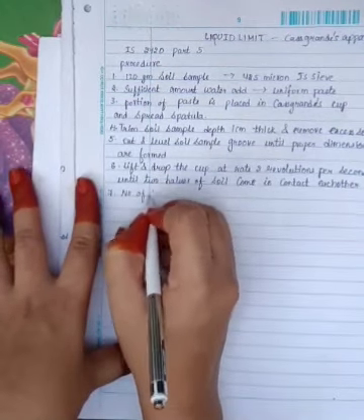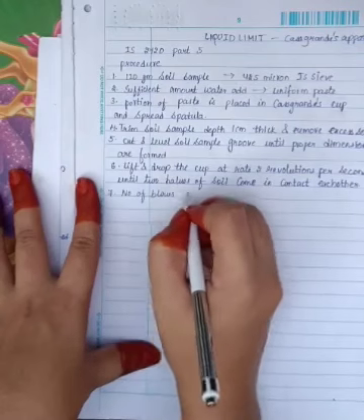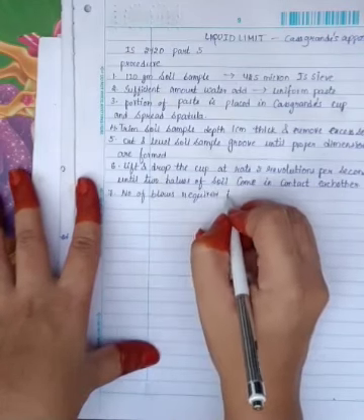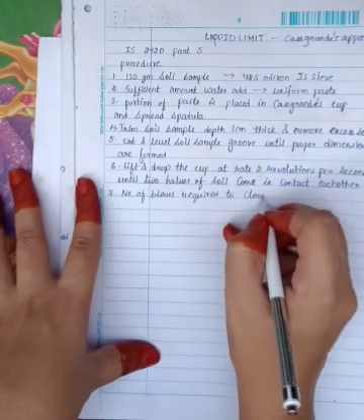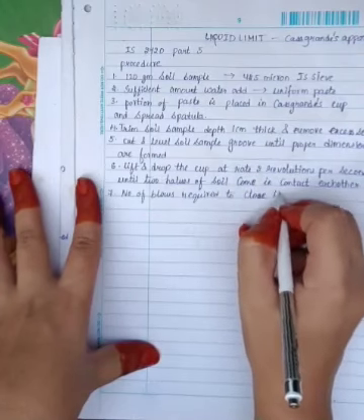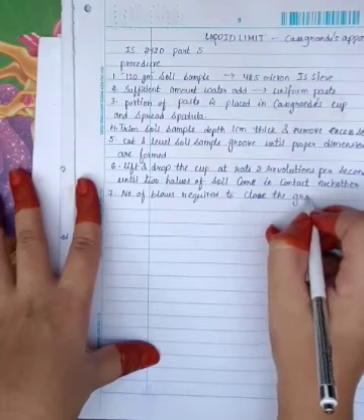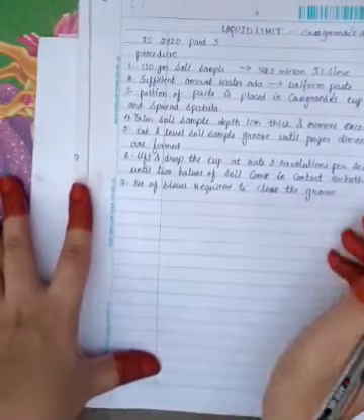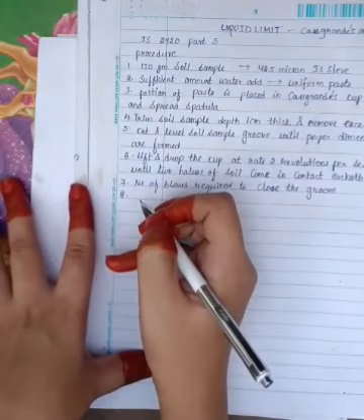Next, we have to record the number of blows required to close the groove. So for closing the groove, how many blows are required? We have to count the number of blows required for closing the groove.